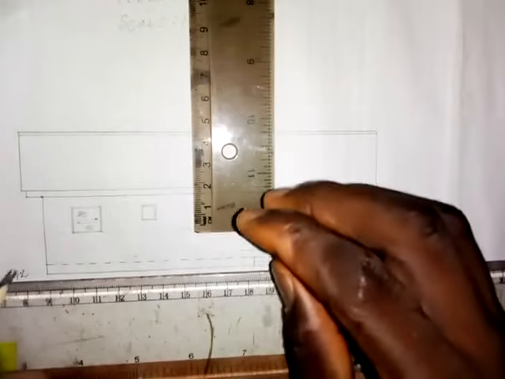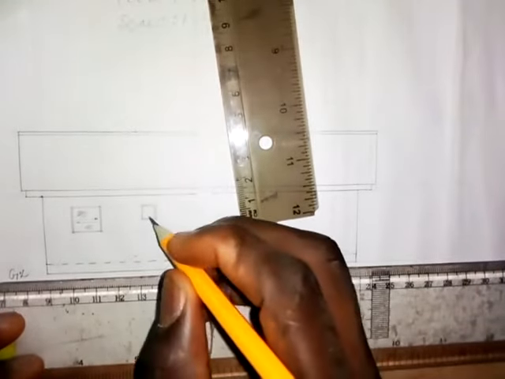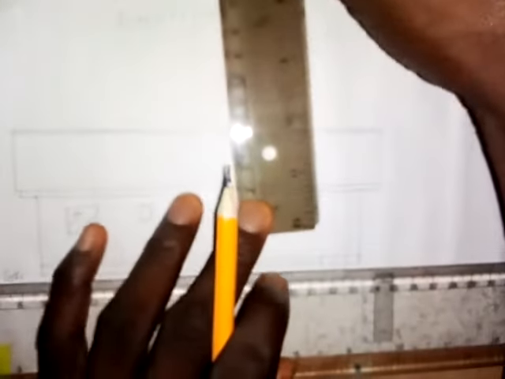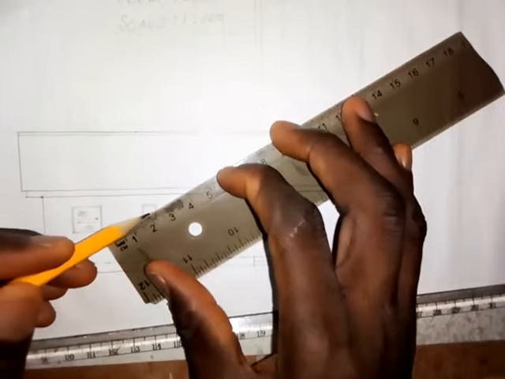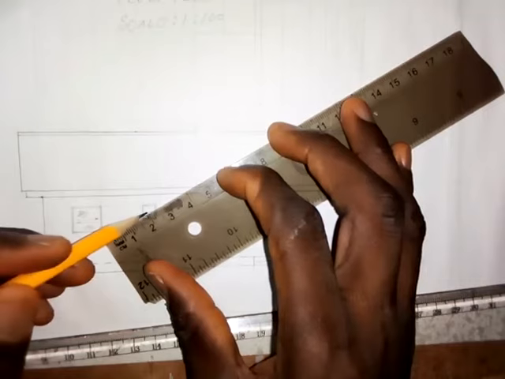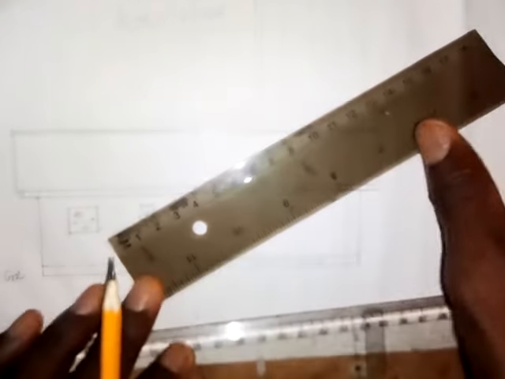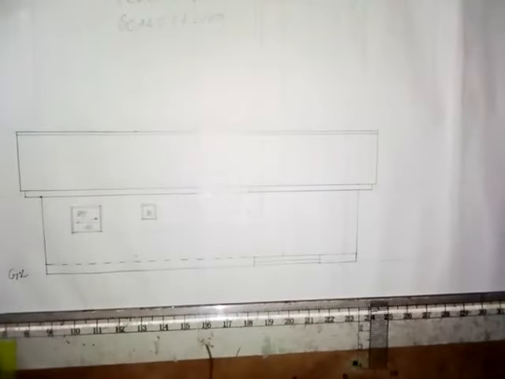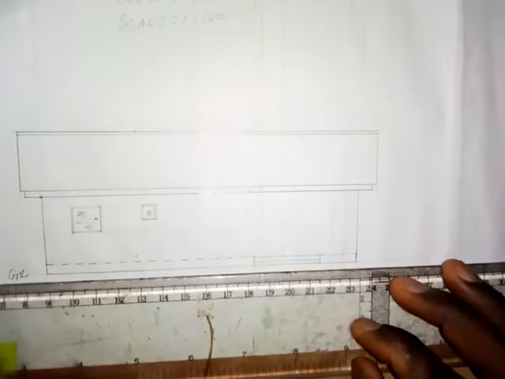All right, so we are told that it is a casement window and it is top hung. So we just show that it is glass here. Okay, so we have another window here.